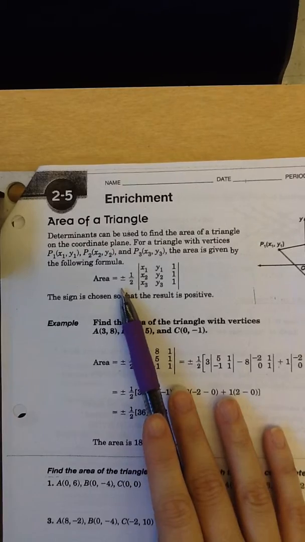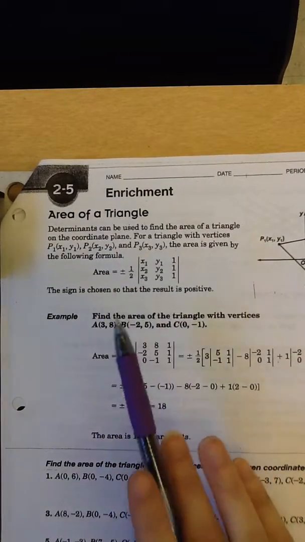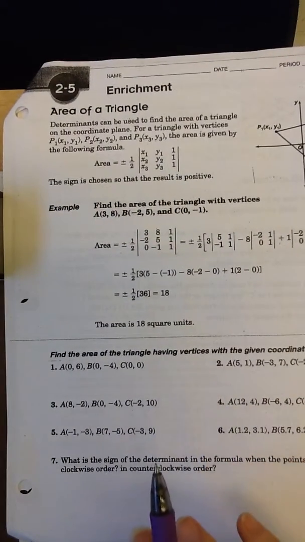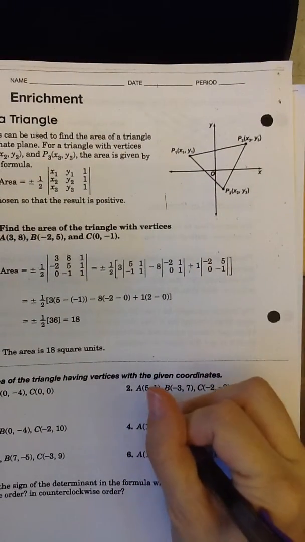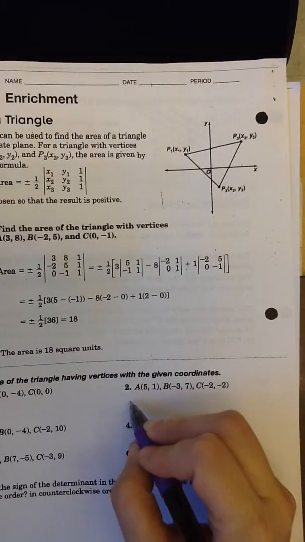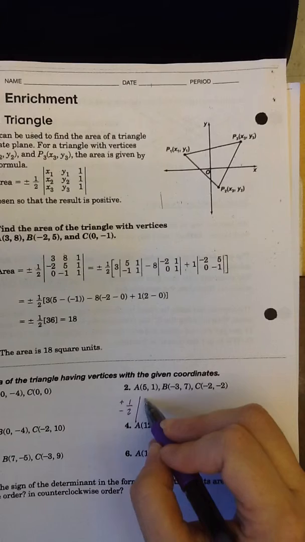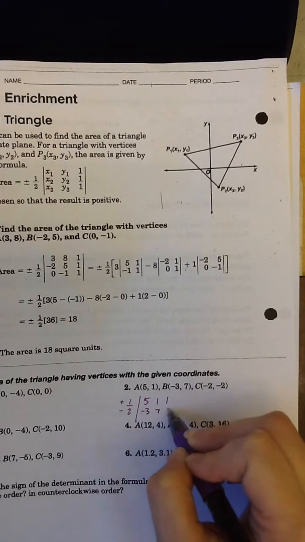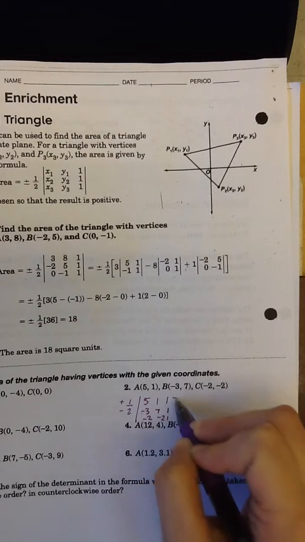This plus or minus really just means take the absolute value. The sign is chosen so that the result is positive. Area will always be positive. So, for an example, let us do number 2. To find the area, we want plus or minus 1/2 the determinant of 5, 1, 1, negative 3, 7, 1, negative 2, negative 2, 1.